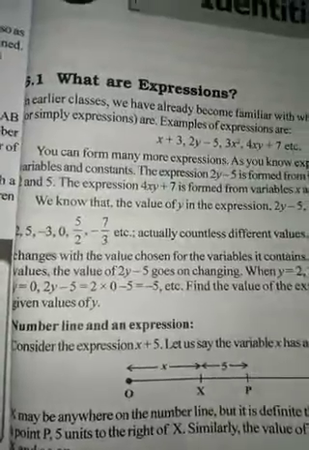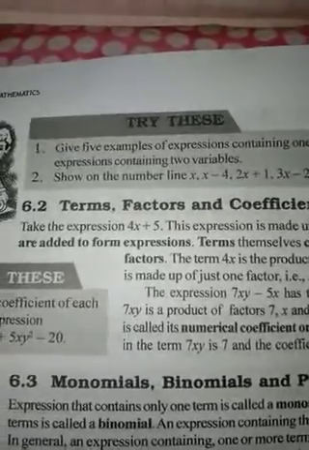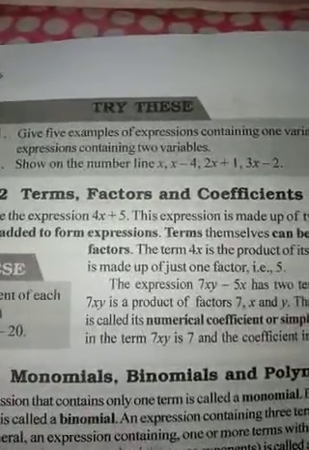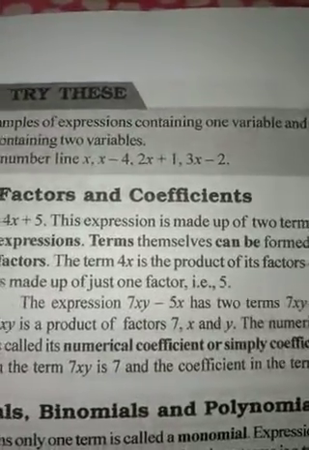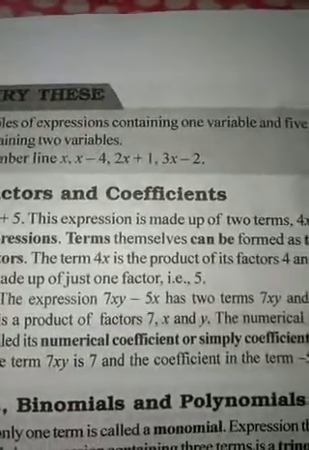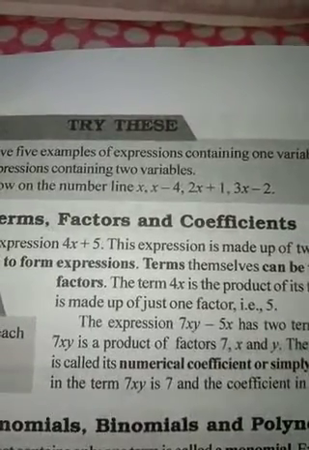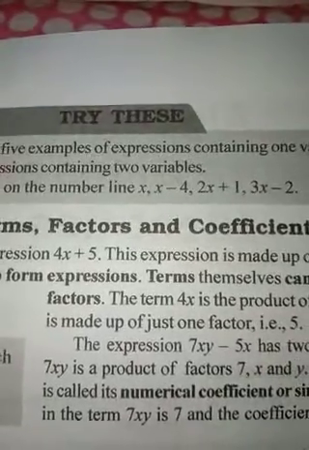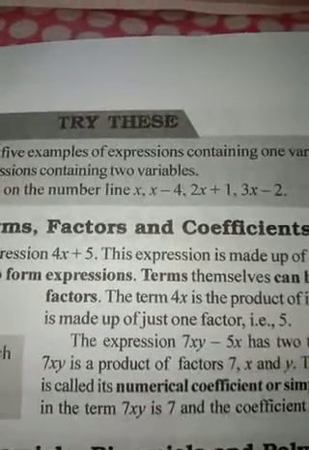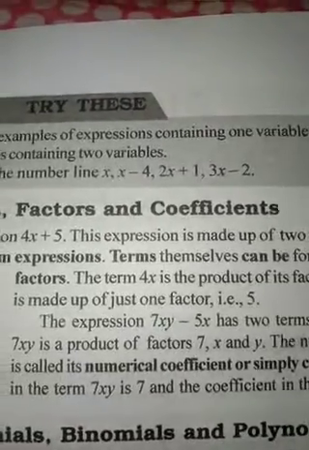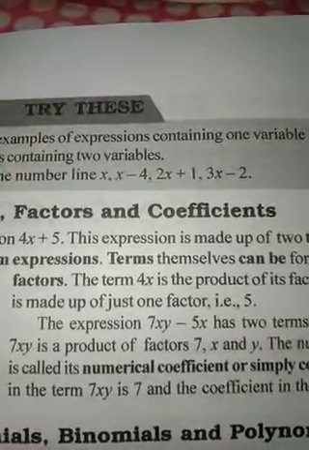Then I will explain the terms, factors, and coefficients. What do you mean by terms? Take the expression 4x plus 5. This expression is made up of two terms. Which are the two terms? 4x and 5. Terms themselves can be formed as the product of factors. Here 4x is the product of its factors. Which are the factors for 4x? 4 and x. The term 5 is made up of just one factor, that is 5 only, isn't it?